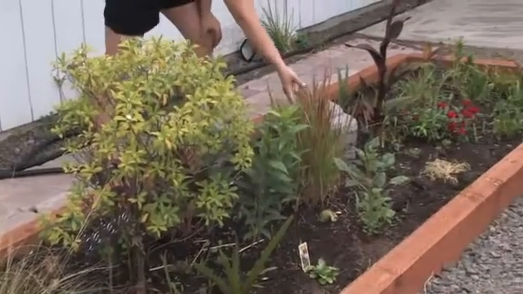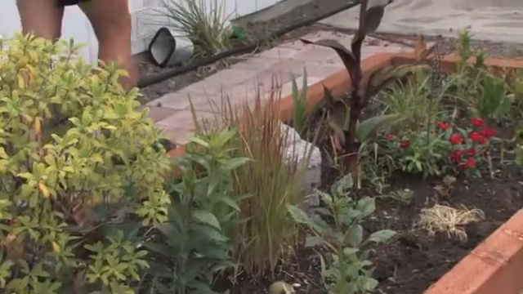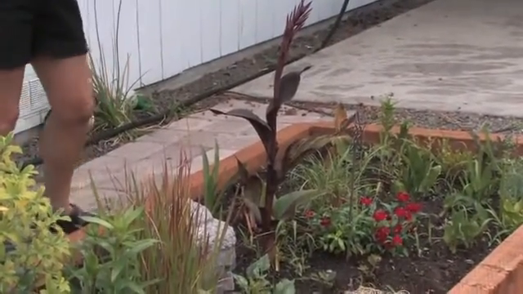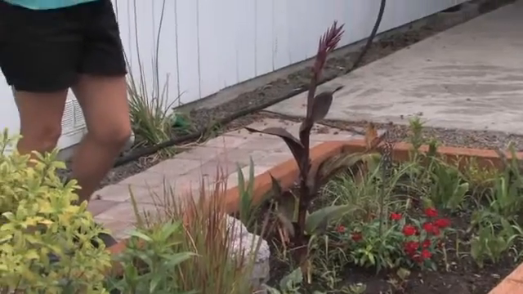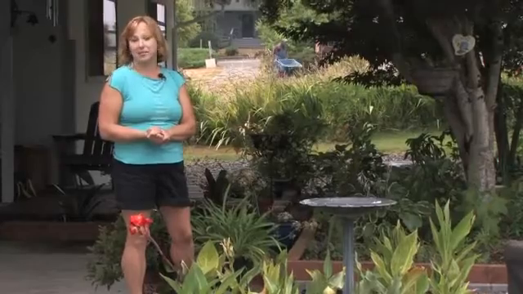I have this Japanese bloodgrass. It's also a beautiful addition. I've got more cannas. And then you always remember artwork too. Different types of statues are really beautiful to have in your garden. So there's millions of types of flowers and plants that you can have in your garden.